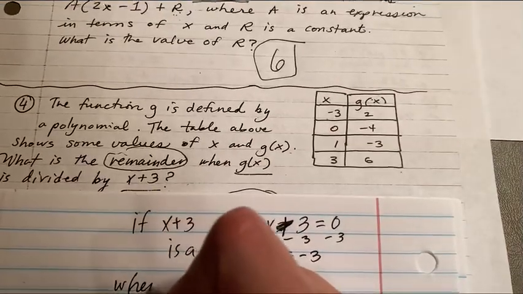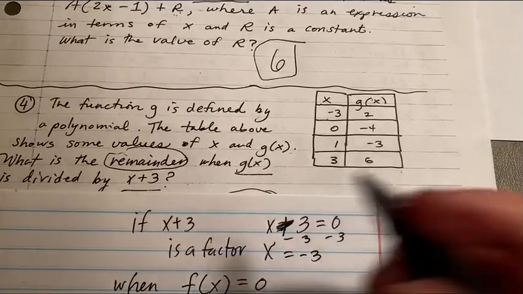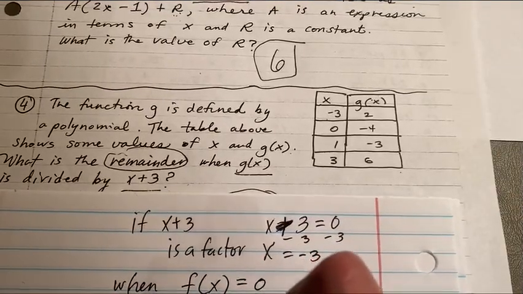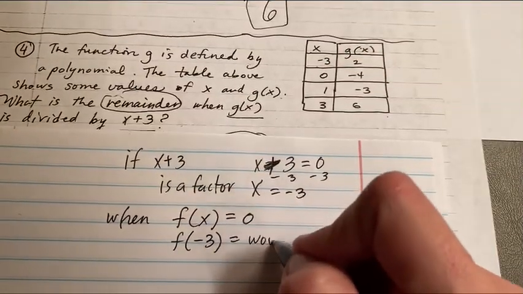So when f of x is 0, it is a factor, and when x is negative 3, if it were a factor, it would be 0.